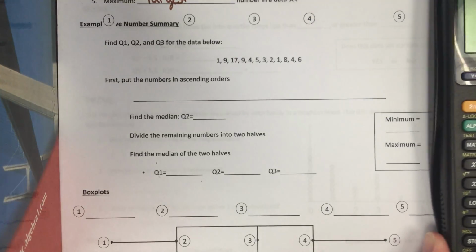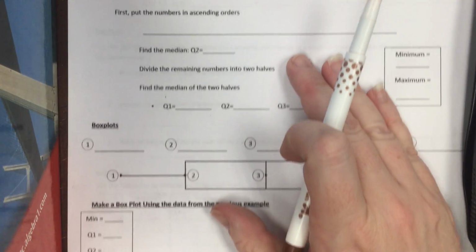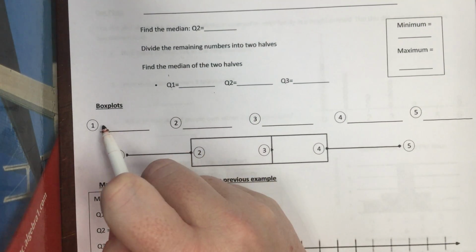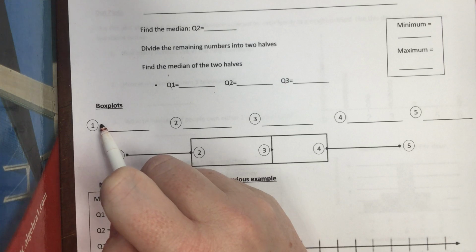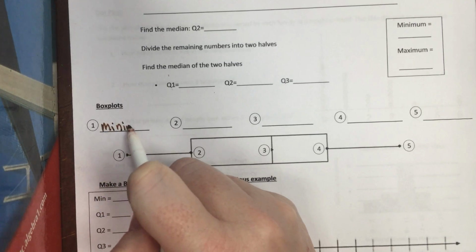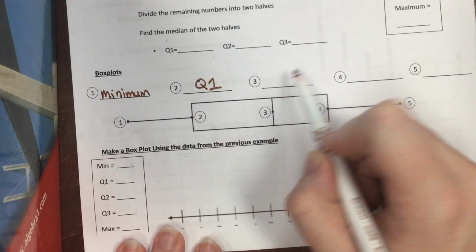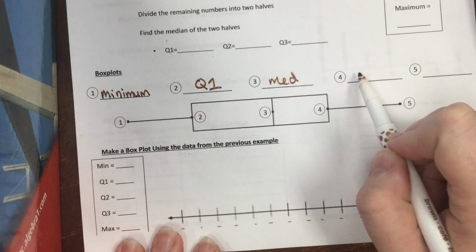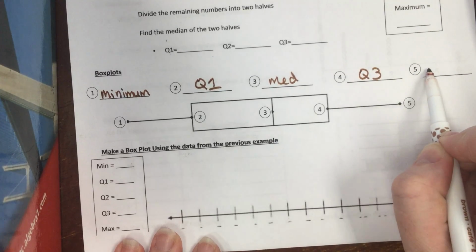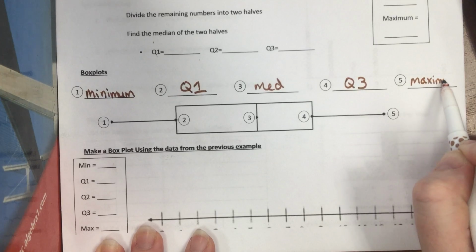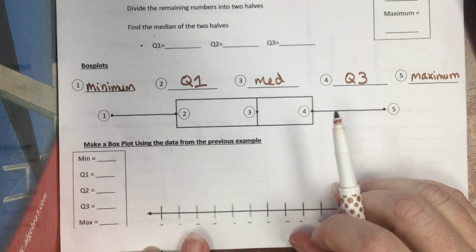All right, so down here at the bottom, we're going to go ahead and fill in what we know. So your box plot, number 1 is your minimum. 2 would be your Q1. 3 is your median. 4 is your Q3. And 5 is your maximum. I know that's off the screen, guys, so that's maximum.